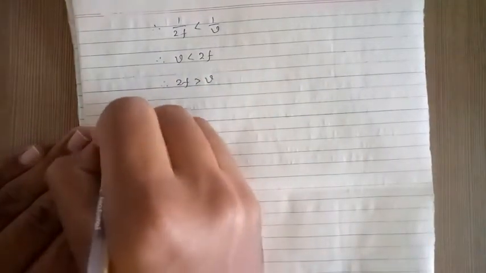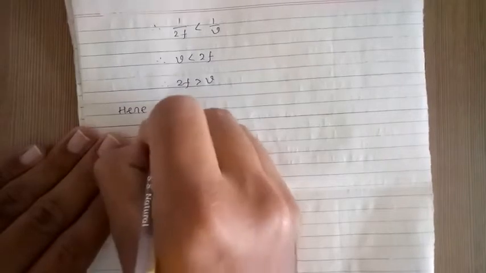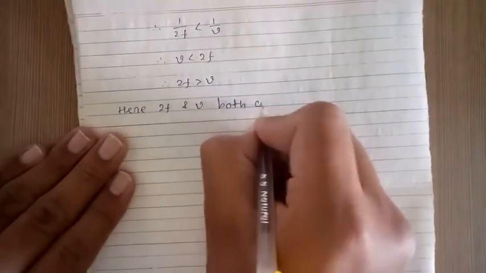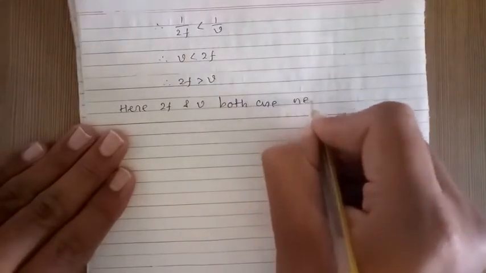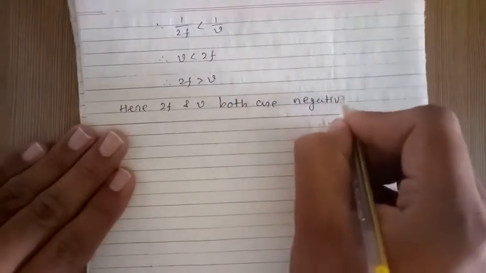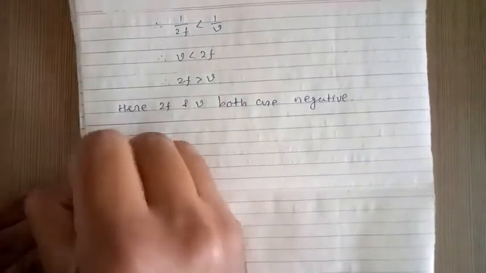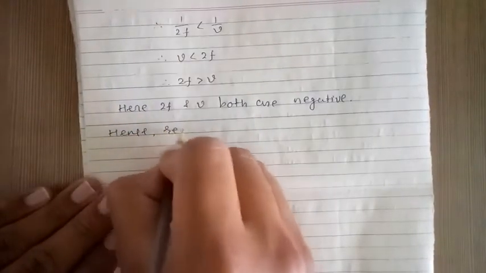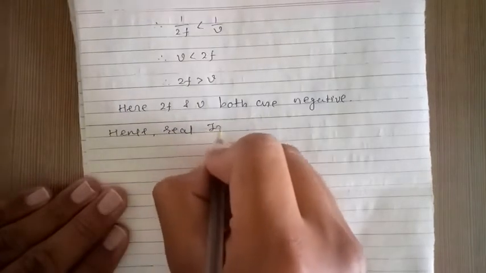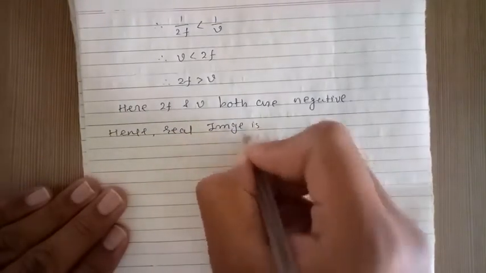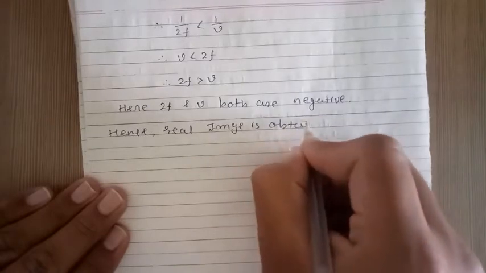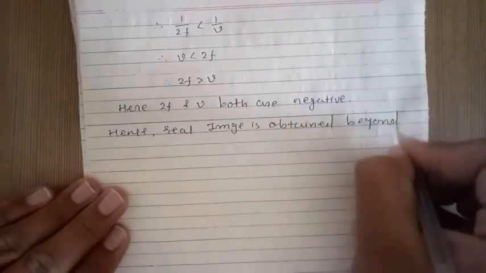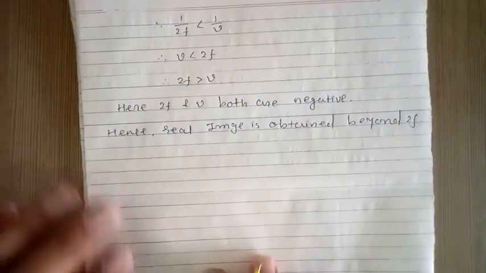But here we know that 2f and v both are negative, so we can say that hence a real image is obtained beyond 2f, right?